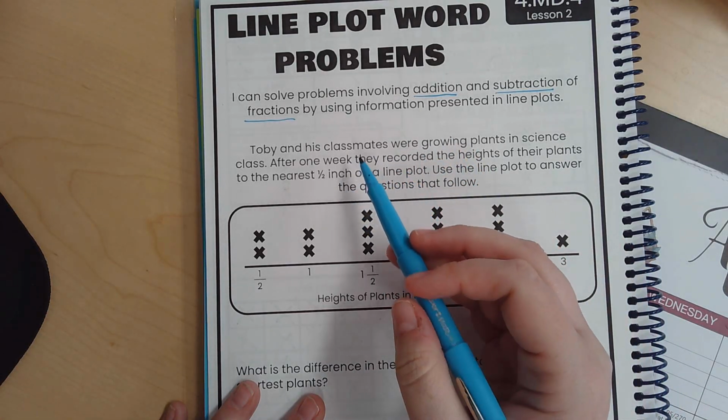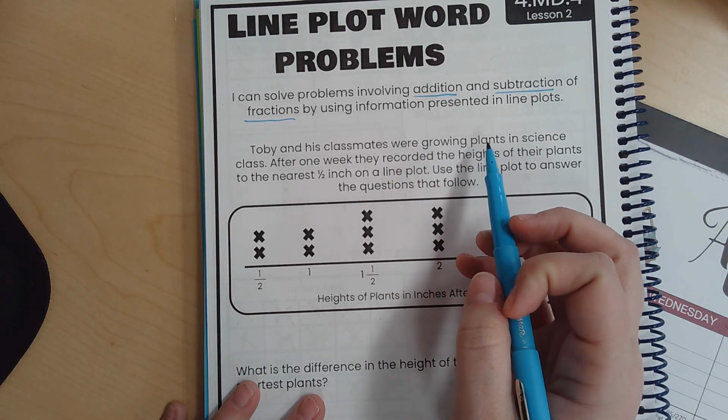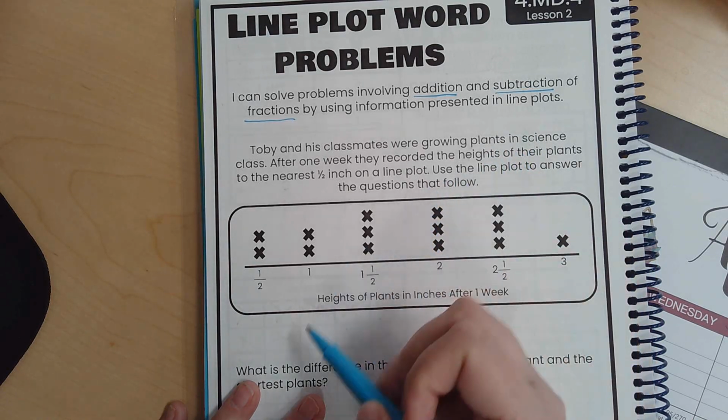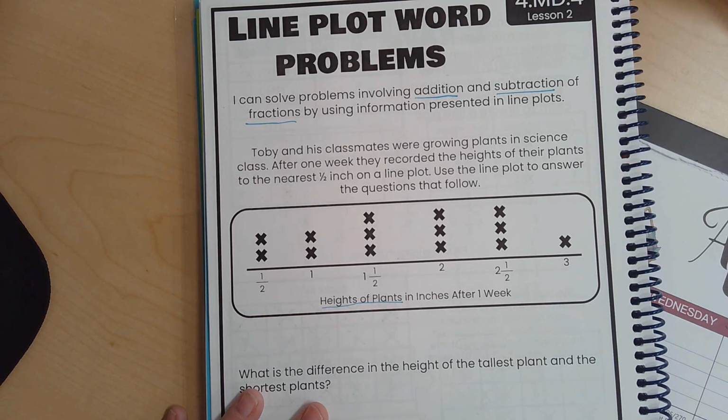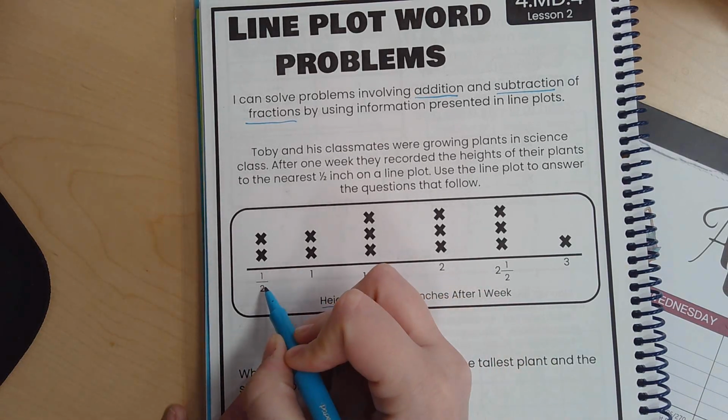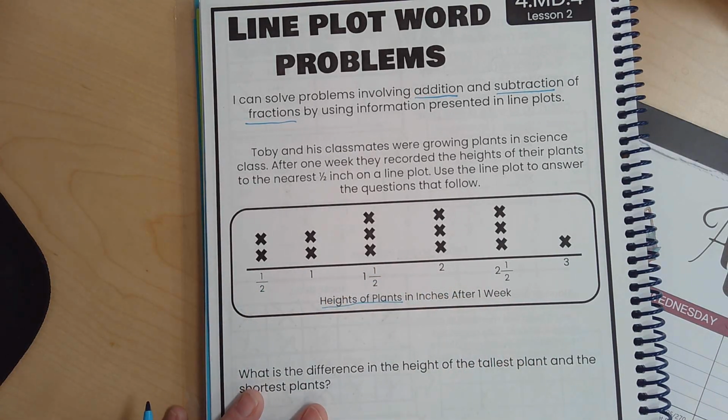So it says Toby and his classmates were growing plants in science class. So you can see heights of plants. After 1 week, they recorded the heights of their plants to the nearest ½ inch on a line plot. So again, we talked about nearest last time. So nearest ½ inch. Use the line plot to answer the questions that follow.